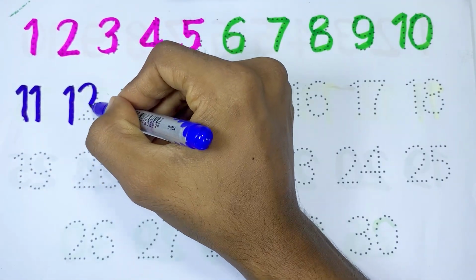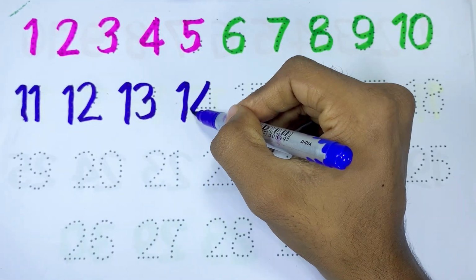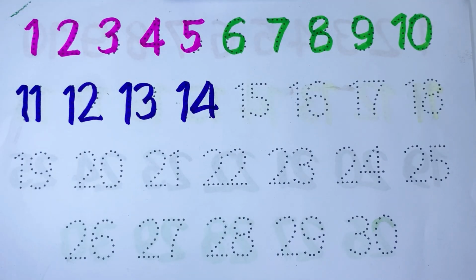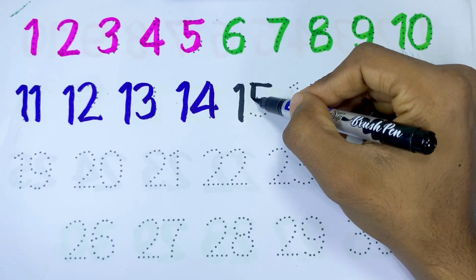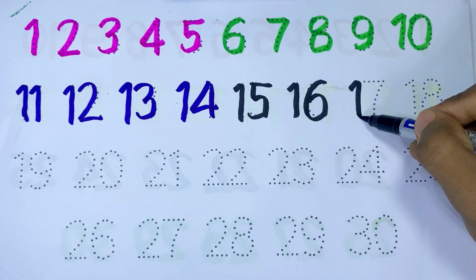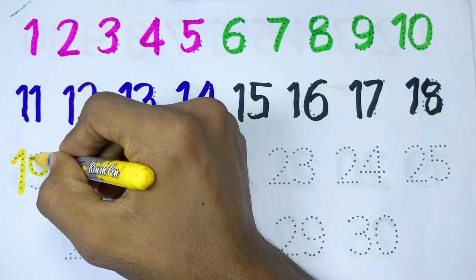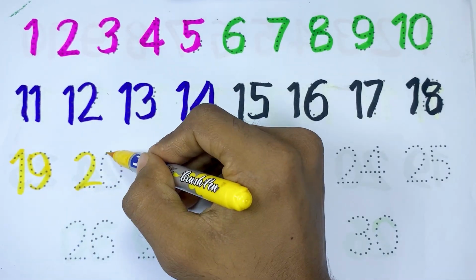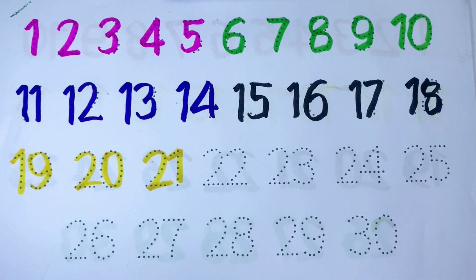11, 12, 13, 14. Now you draw 15, the numbers of 15. 15, 16, 17, 18. Now you draw 19, the numbers of 19. 19, 20, 21. Now you draw 22.